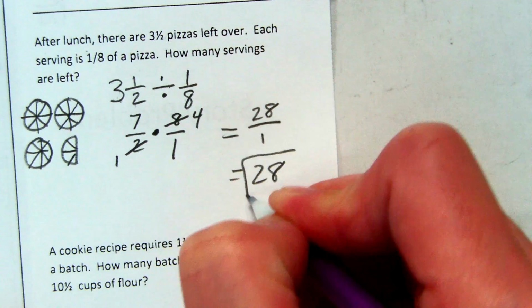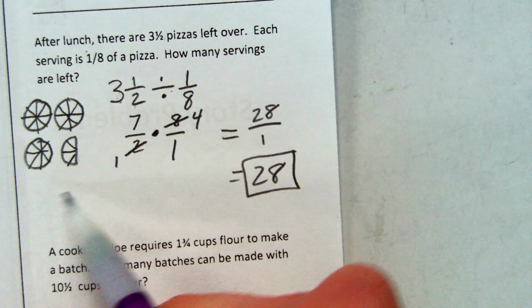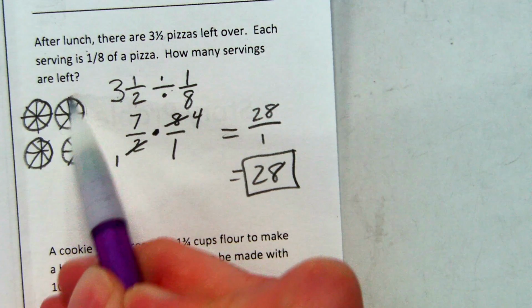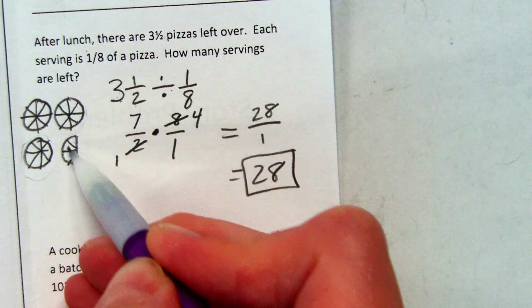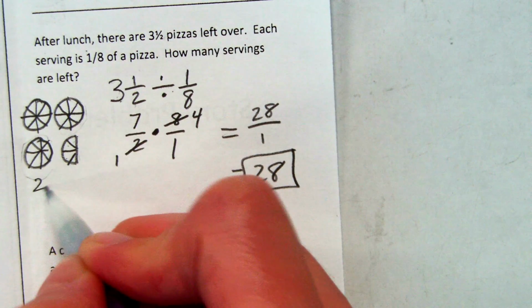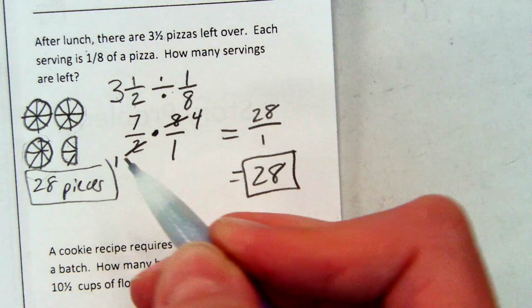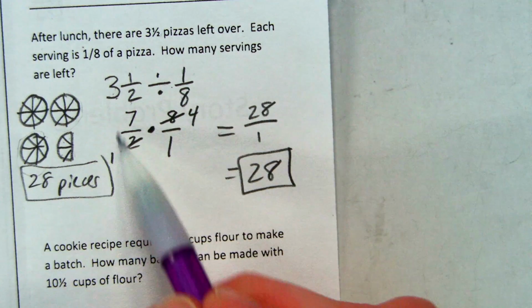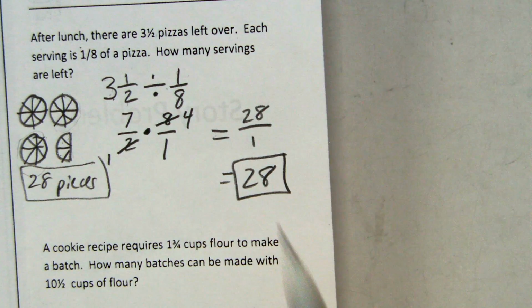and I get 28 pieces. Now, a good way to check this would be to go back to that picture that I was drawing. I have 8 pieces, 16 pieces, 24 pieces plus 4 more, 25, 26, 27, 28. This is 28 pieces of pizza over here, and I can check to see if I did this right by using a picture and making sure that I totally understand the question. Okay? So, and it should be bigger.